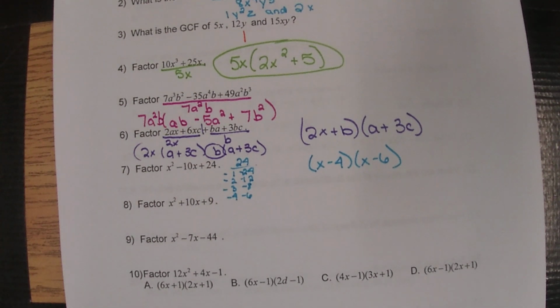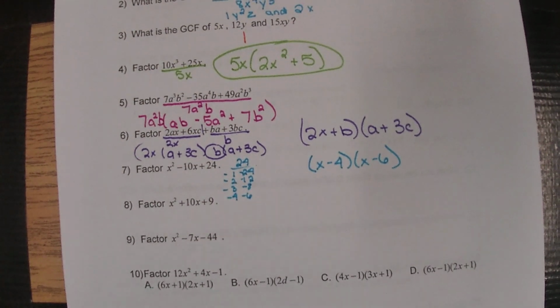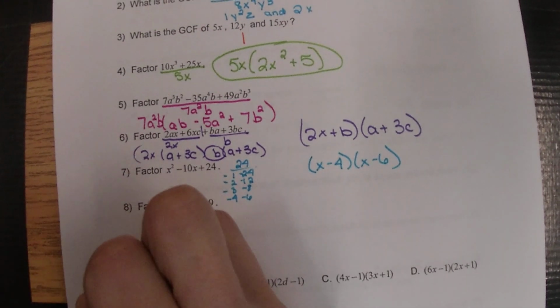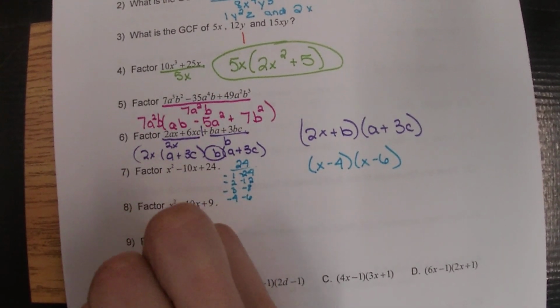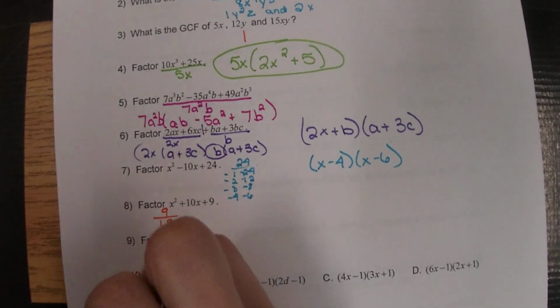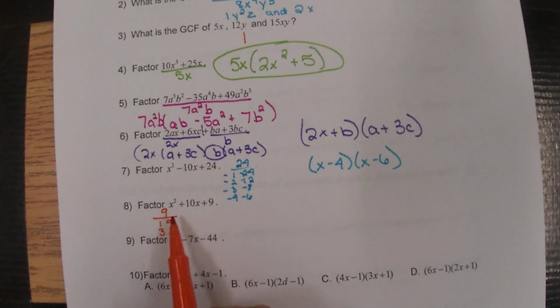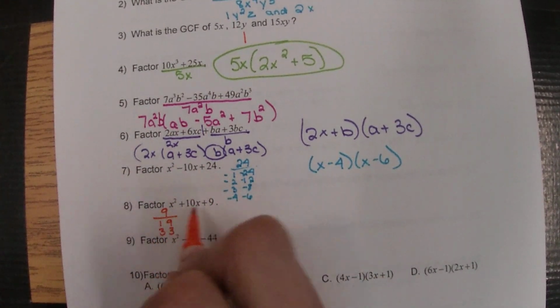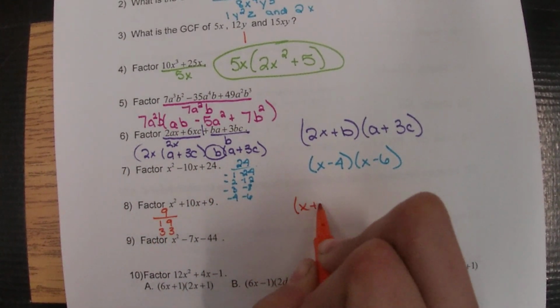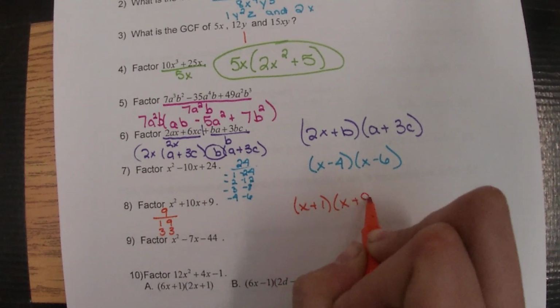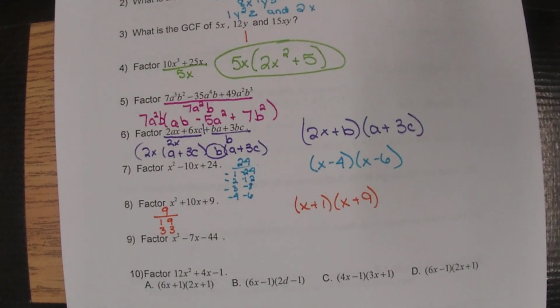Number 8 is also a trinomial. A is 1, so we can use the shortcut. So 1 times 9 is 9. Multiples of 9: 1 and 9, 2 and nothing, 3 and 3, 4 and nothing, 5, right? That's it. That's our list. Okay, so the set that adds up to 10 is 1 and 9. We need everything to be positive, so we'll use x plus 1 and x plus 9.